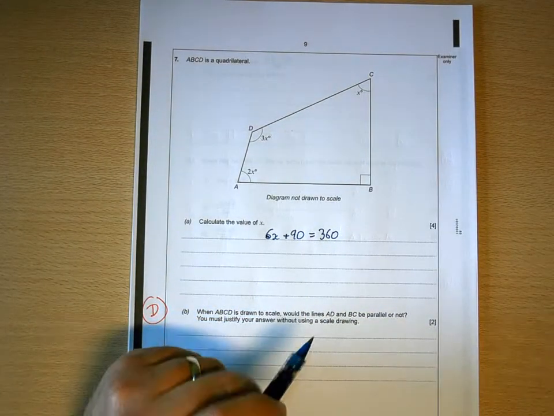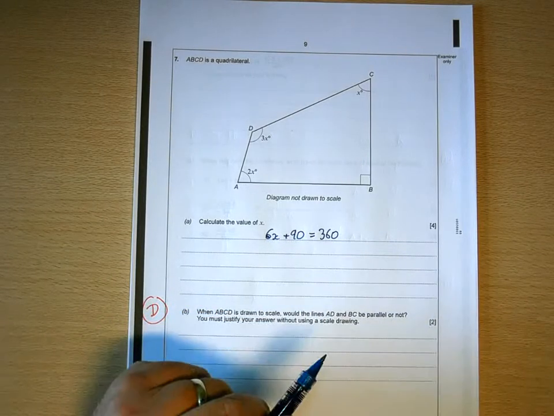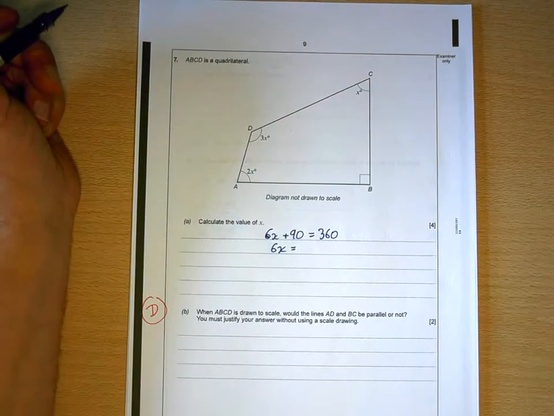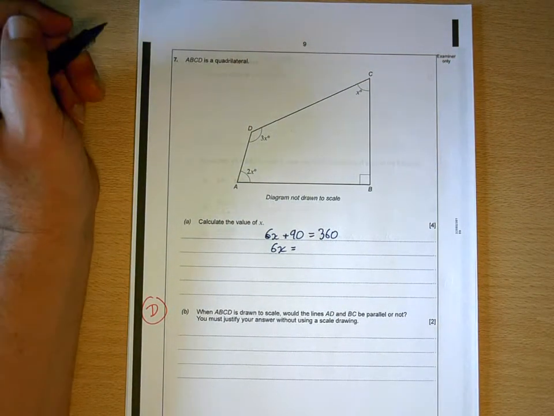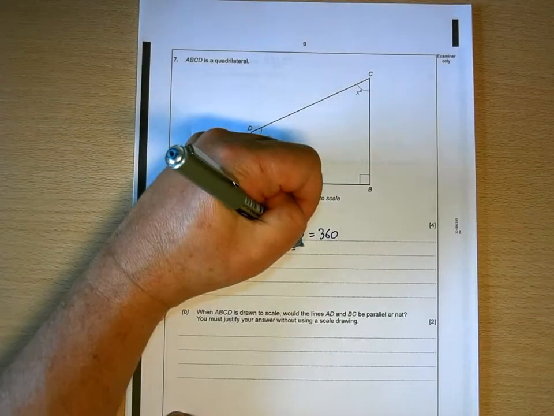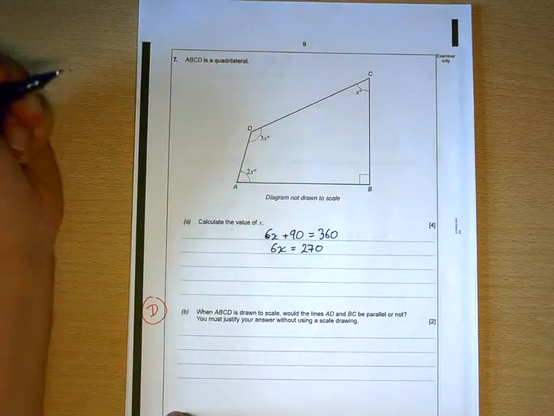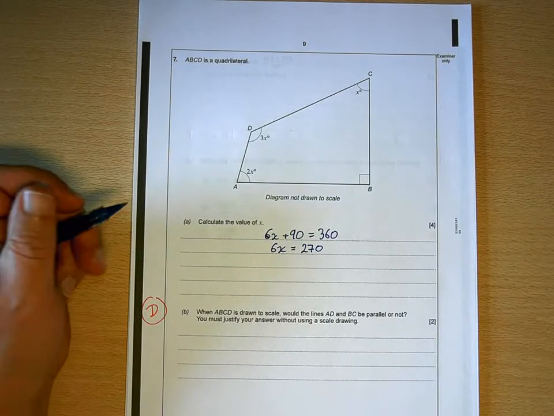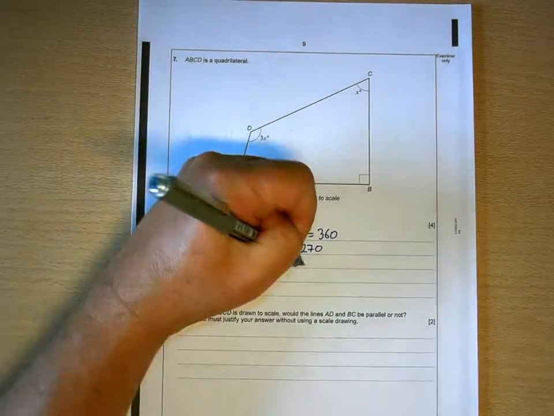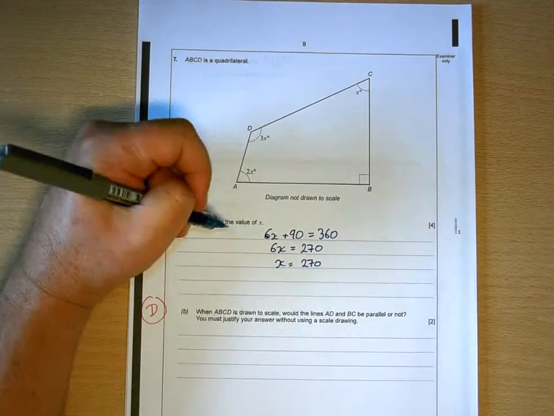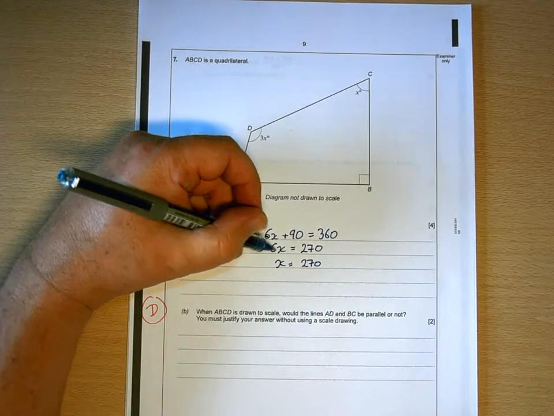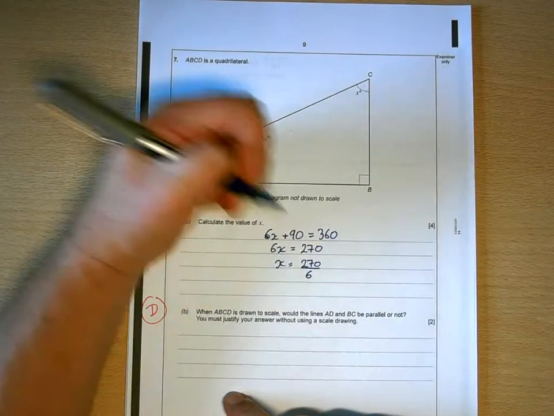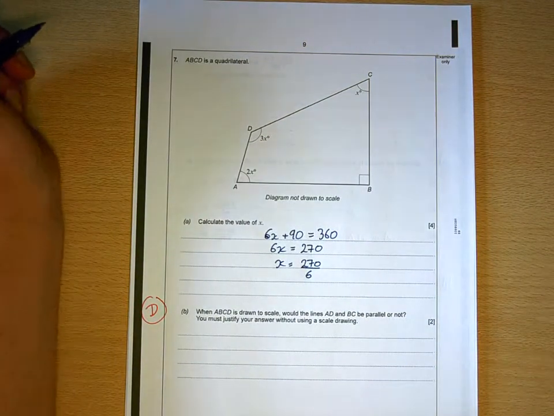So we're solving an equation there. We're going to take that 90 off both sides to get 6x is 270. So x is going to be 270 divided by 6. To get the x on its own, we have to undo the 6 times by doing the opposite of 6 times, which is 6 divide.